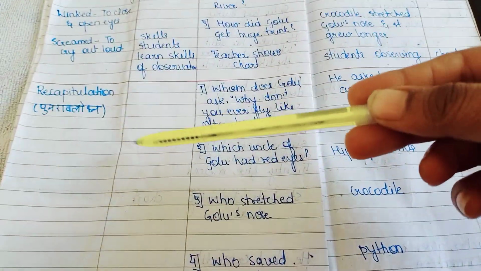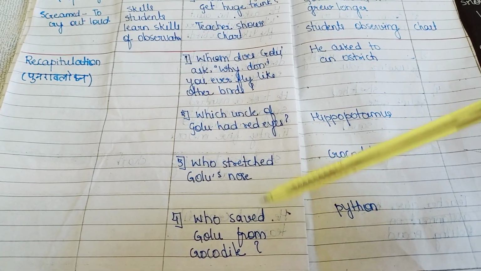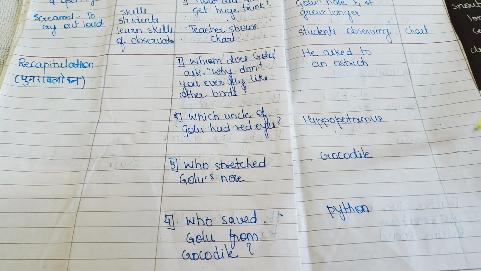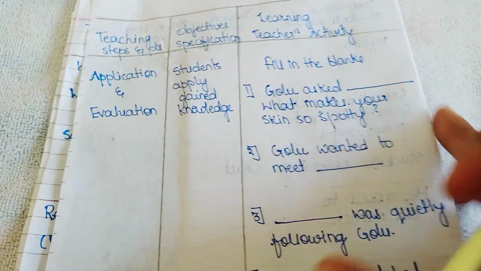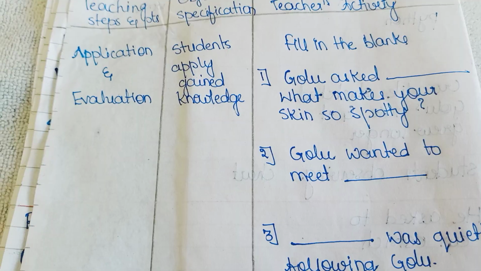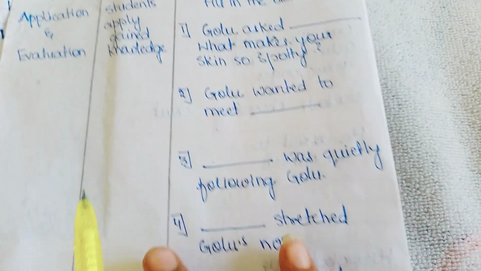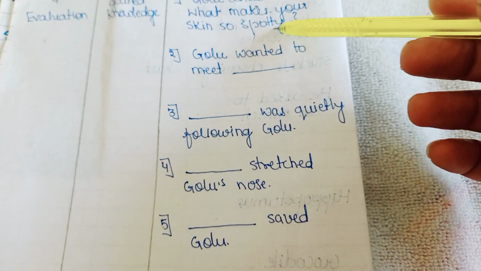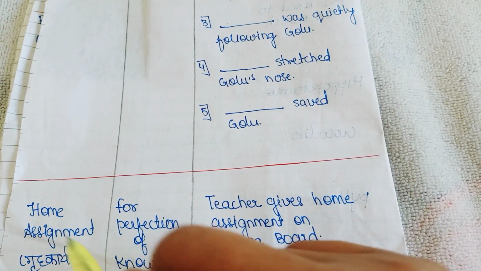Now here you can see teacher shows chart, students observing chart, and for teaching aid we can write chart. Recapitulation. So for that I have added here 4 questions. Okay, and these are the answers that we expect from students. Let's turn the page and let's see the last page of our lesson plan, that is application and evaluation. Here you can see fill in the blanks. So 5 fill in the blanks I have added here. Home assignment you can see.